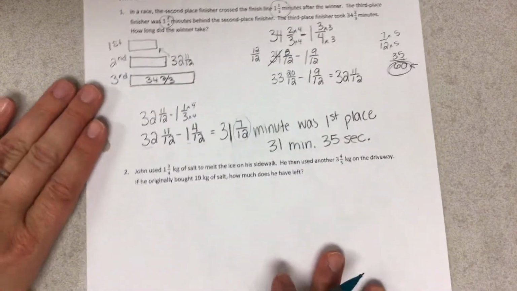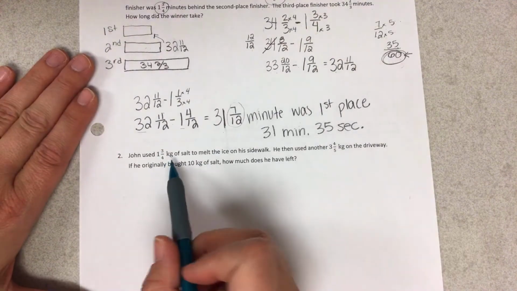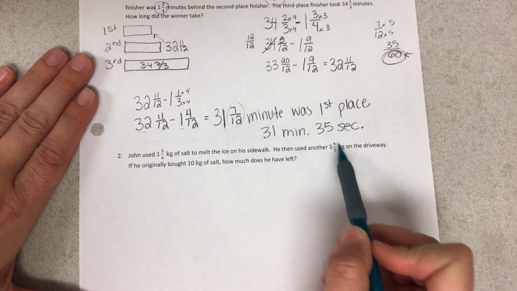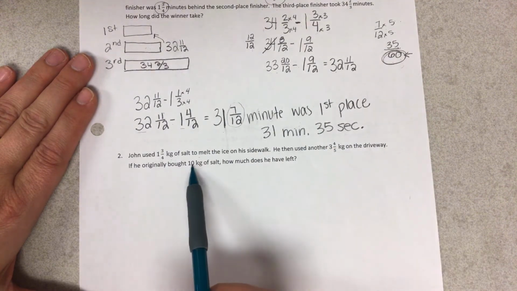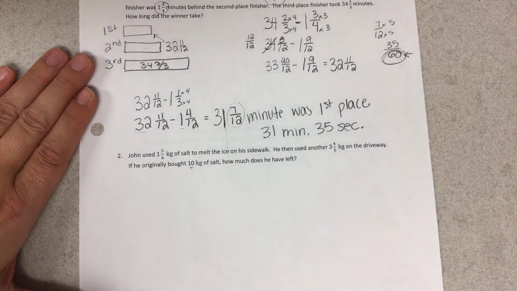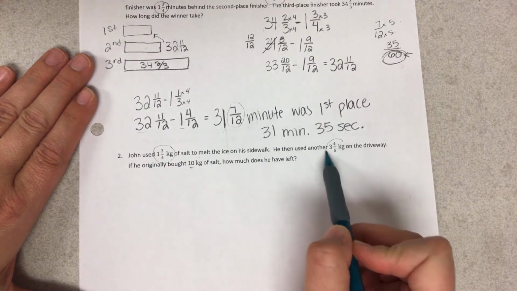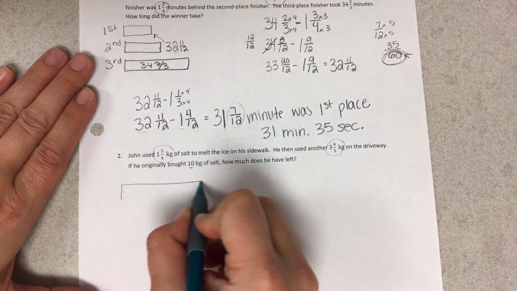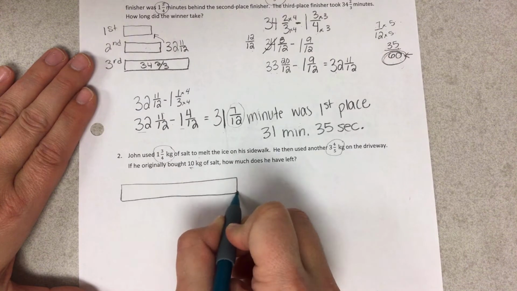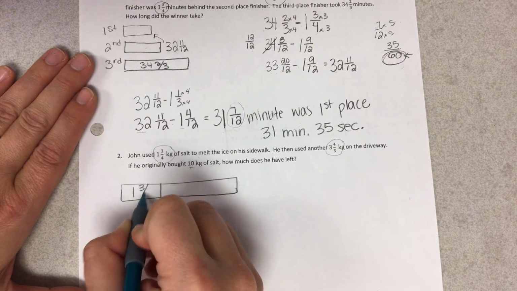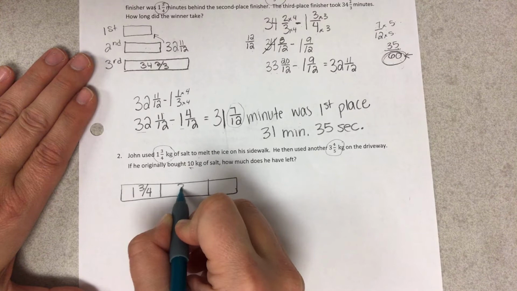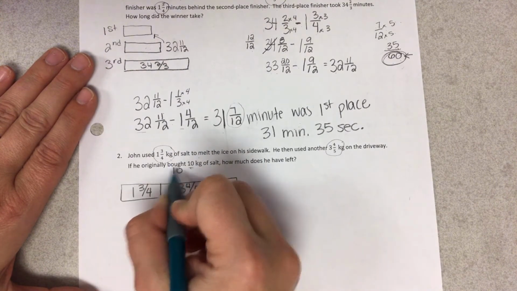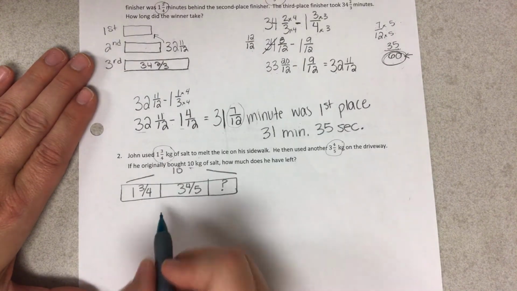Okay, number 2, it says John used 1 3/4 kilograms of salt to melt ice on his sidewalk. He then used another 3 4/5 on his driveway. If he bought 10 kilograms of salt, how much does he have left? So first, I'm going to add these two together to find out how much he used. Here's kind of that bar diagram. If I know he used 1 3/4 to do his sidewalk and 3 4/5 to do his driveway, I want to know how much he has left when all of this equals 10.